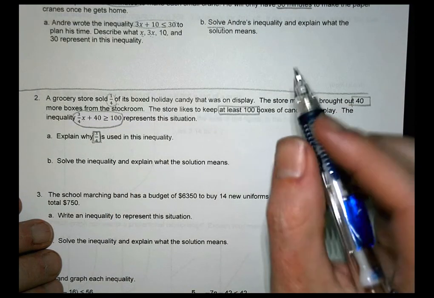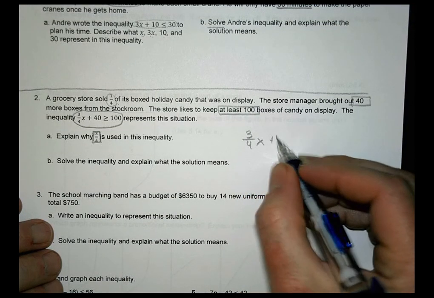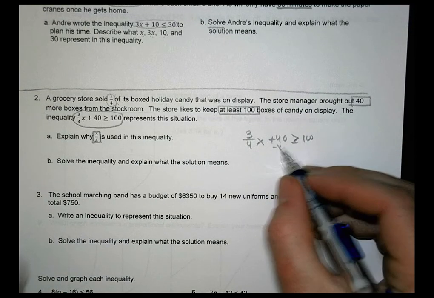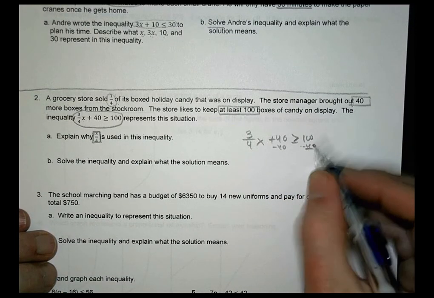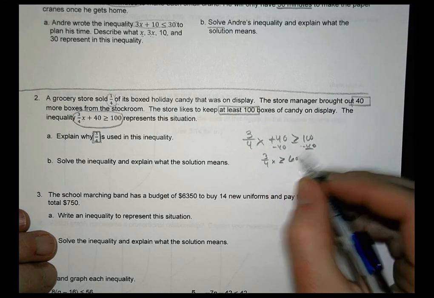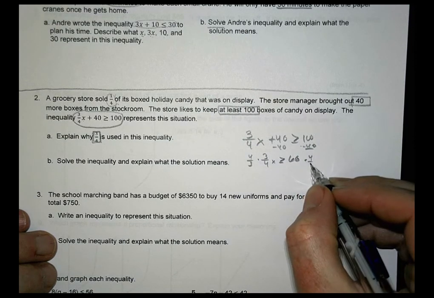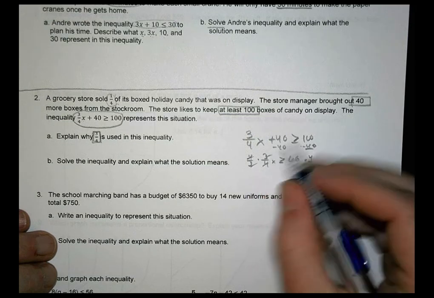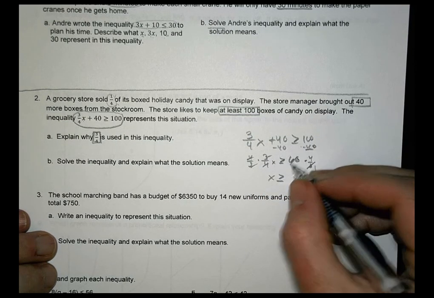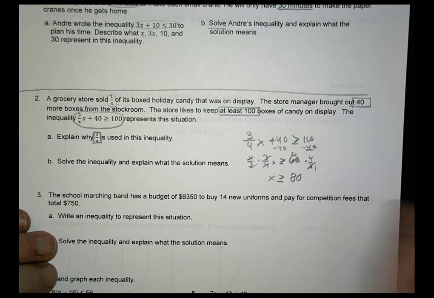Now, if you solve the inequality, it would work out like this. 3/4 x + 40 ≥ 100. We subtract 40 from both sides, so 3/4 x is greater than or equal to 60. I'm going to multiply both sides by 4/3, so this cancels out. And x is going to be greater than or equal to, well, 3 goes into 60 20 times. 20 times 4 is 80. And that's my answer.